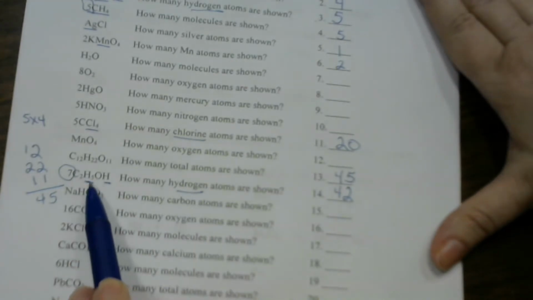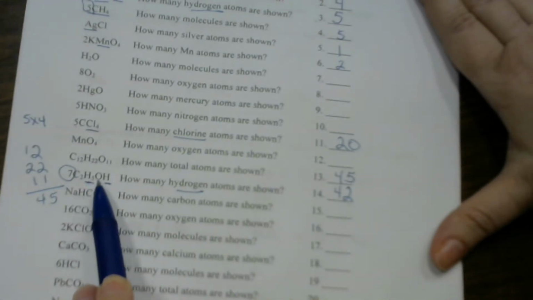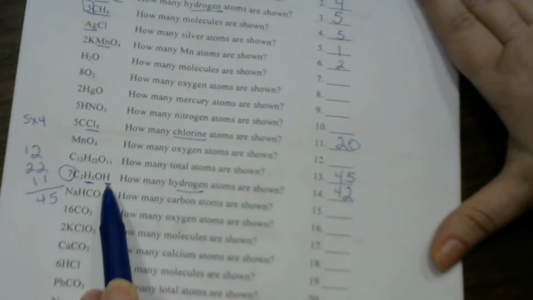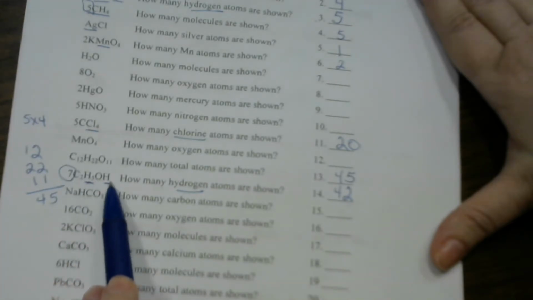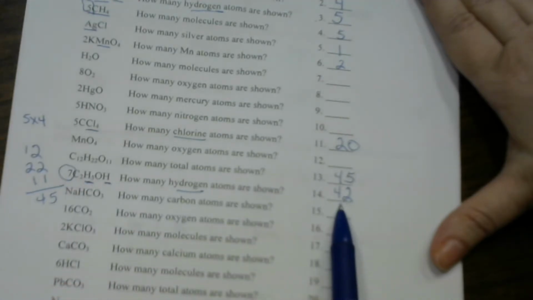Okay, so one more time, you have 5 here plus 1 is 6. Because you have a coefficient, you multiply it by these 6. Okay, and 7 times 6 is going to be 42.